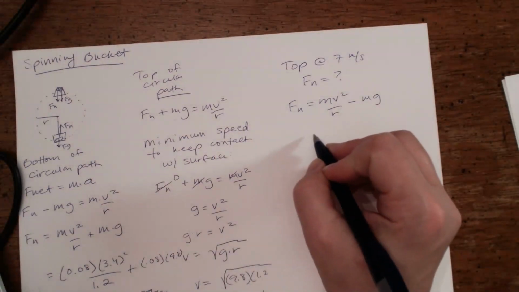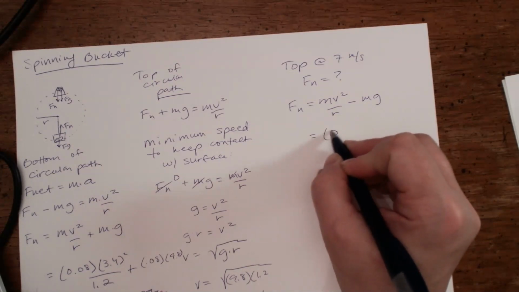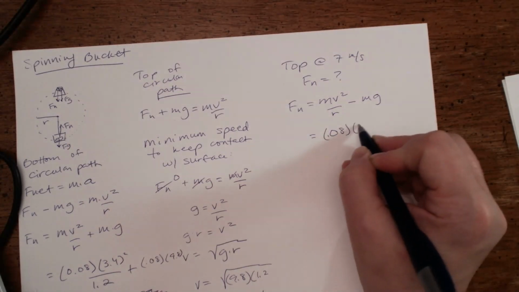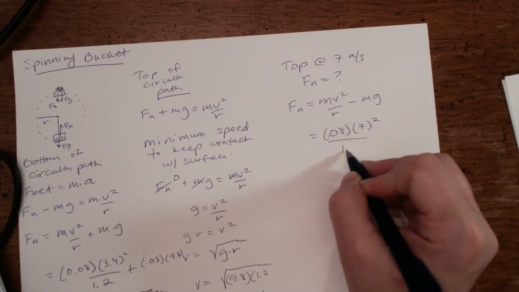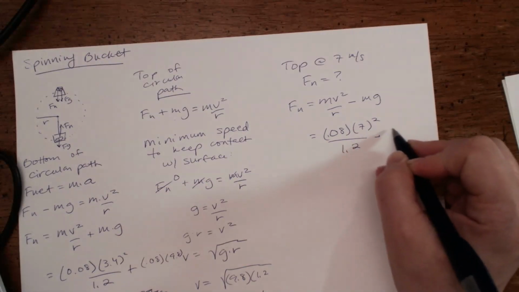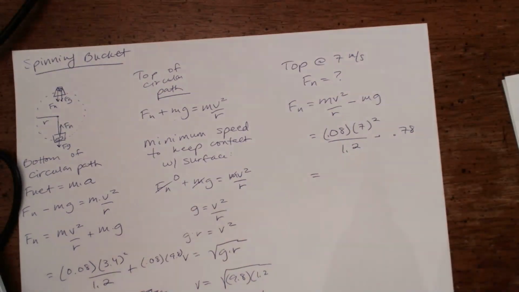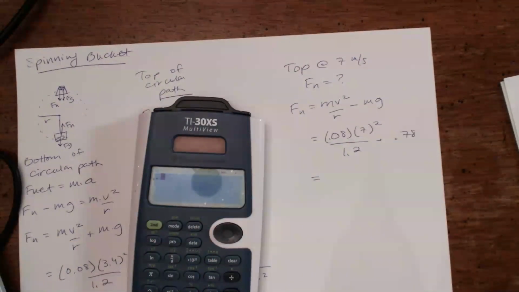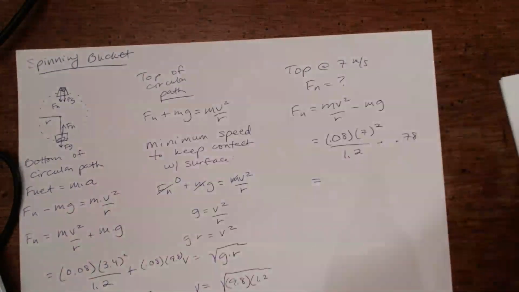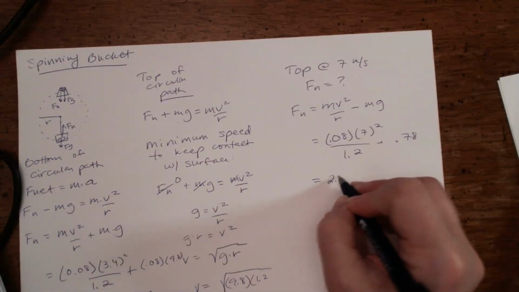That's 0.08 times 7 squared divided by 1.2, minus 0.78, which is what I got when I multiplied mass times g. So that gives me a normal force of about 2.5 at the top.